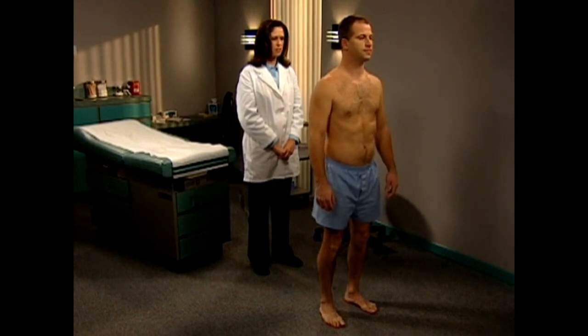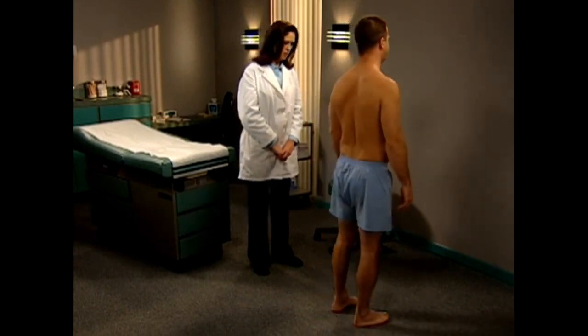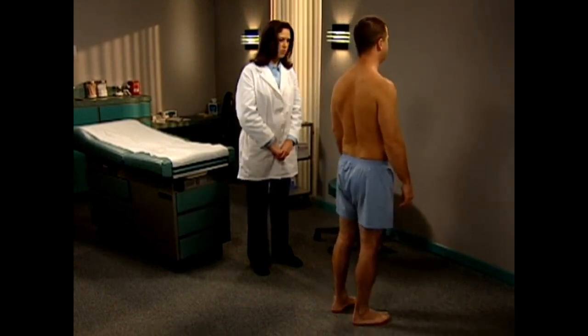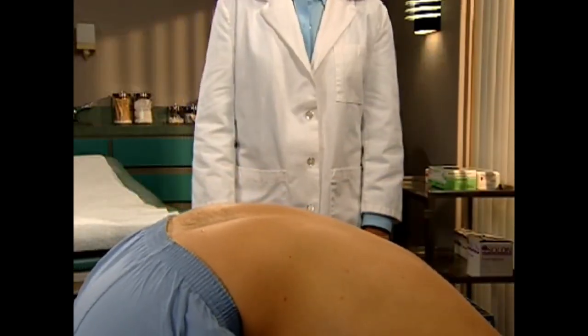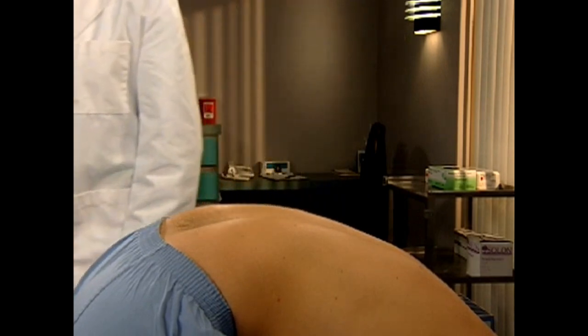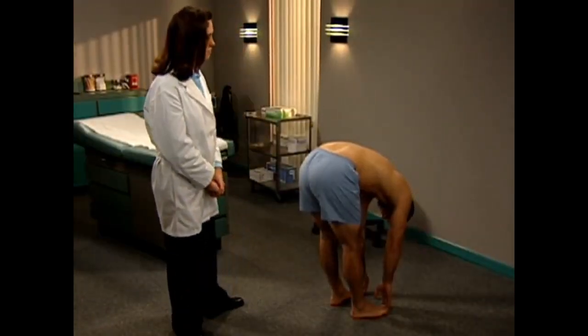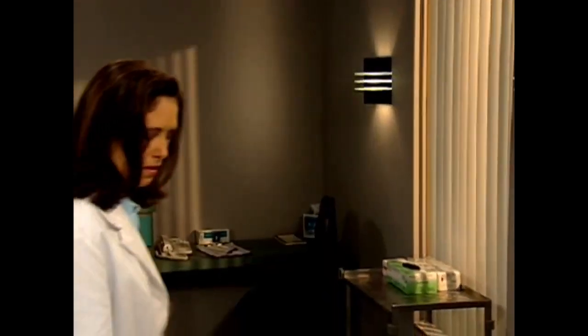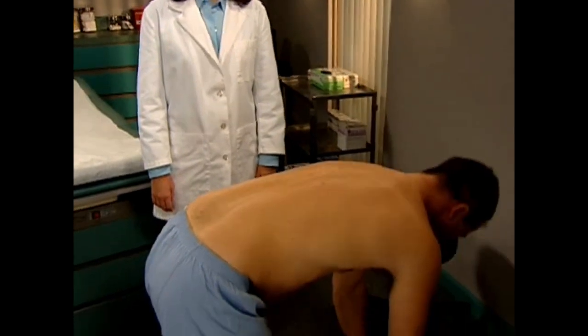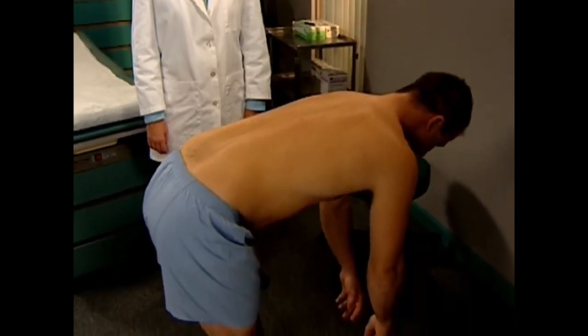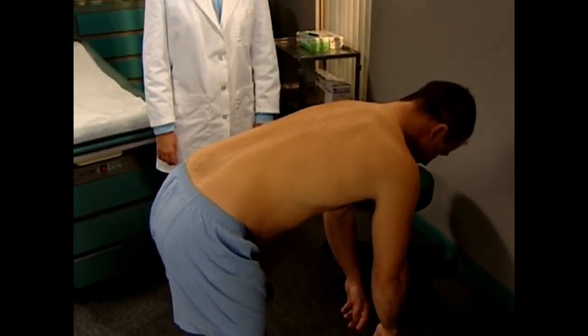And turn to your left. Now reach for your toes slowly. With forward flexion, you should see the lumbar curve change from concave to convex. However, you should see no lateral curvature. And come up to waist level. As the patient rises, you should notice reversal of the lumbar curve. And come up all the way.